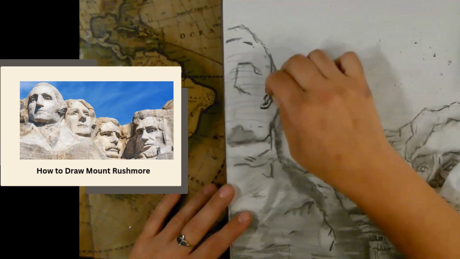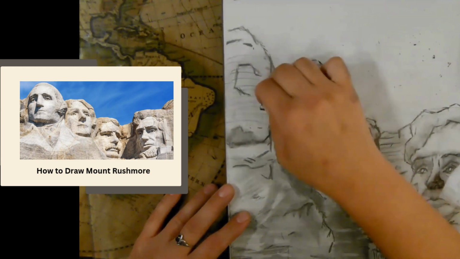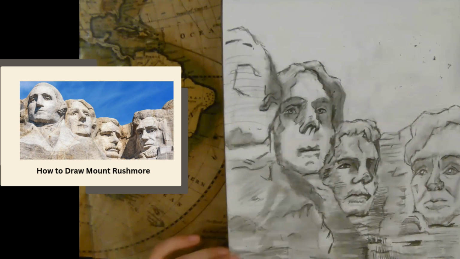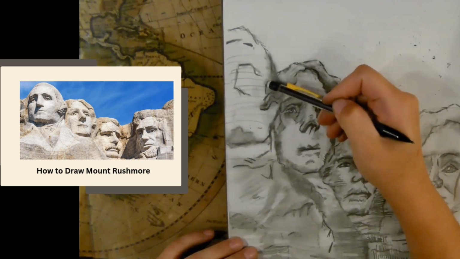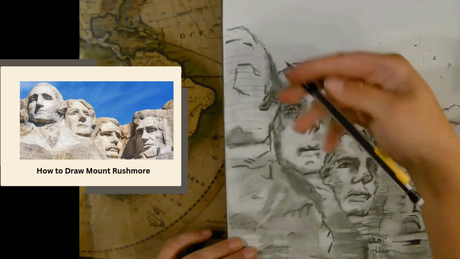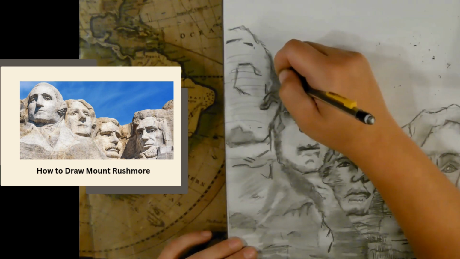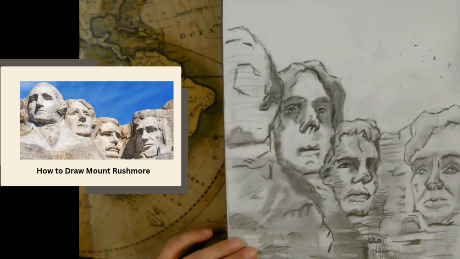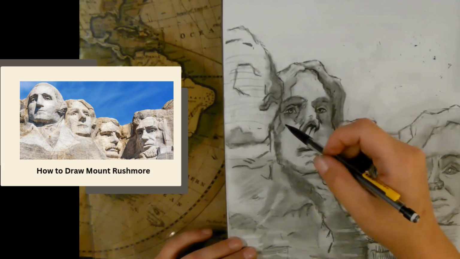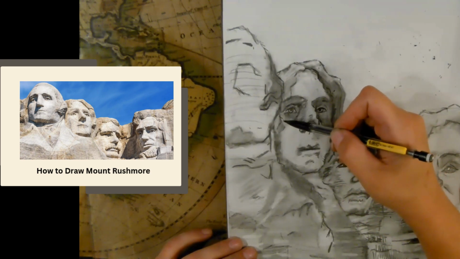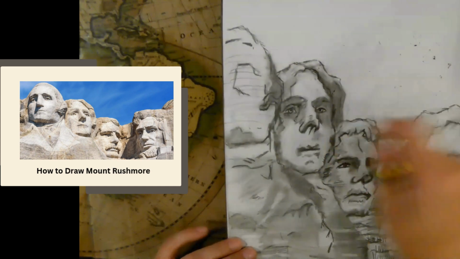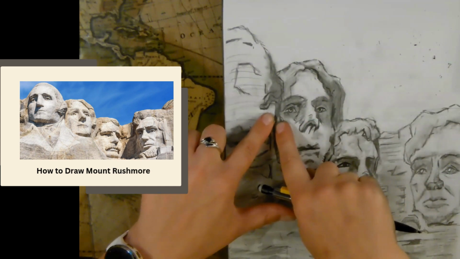Let's shade it. Or smudge it, rather. So his wig's here. Goes out just a little bit. Let's give it some definition here. Okay. We have Jackson's temple here. But this is the rest of Washington's hair. Right here.